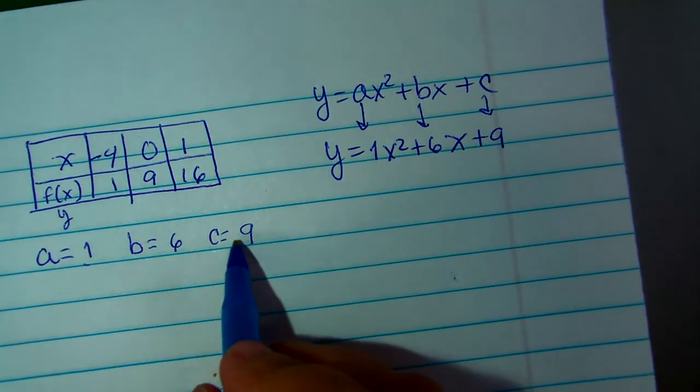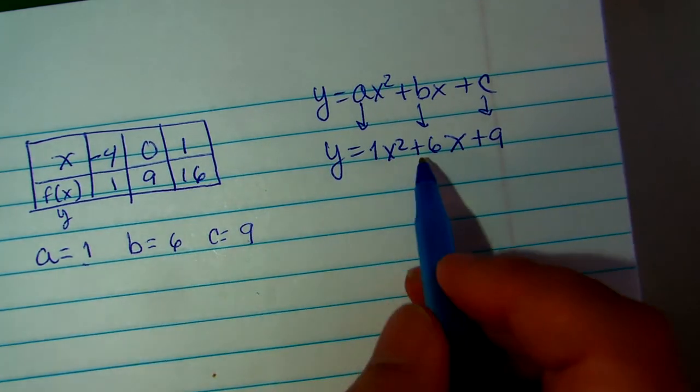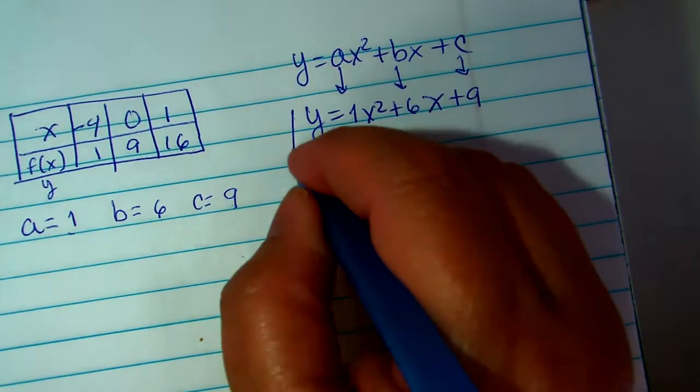Remember, if it gives you a negative number, for example, if this would have been a negative 9, then we put minus 9. If this would have been a negative 6, then we put minus 6x. And this is your equation.